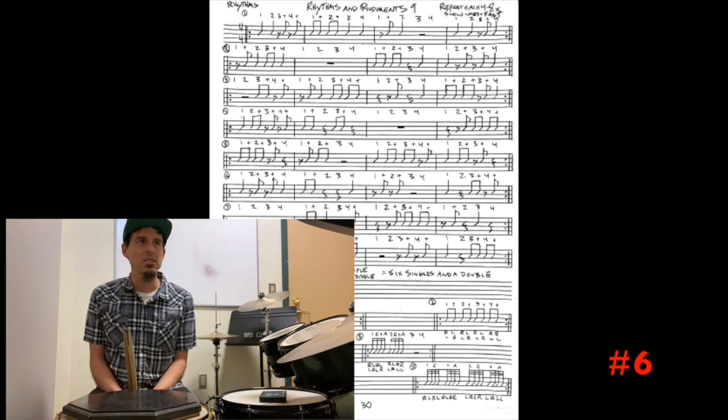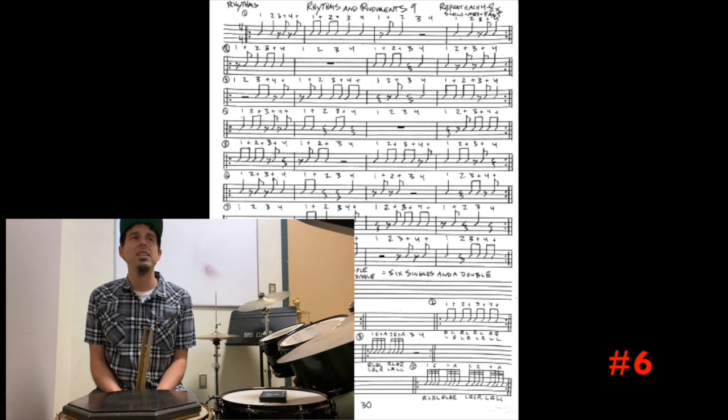For number 6, we're going to start off with a quarter note on beat 1. For beats 2 and 3, we'll have an eighth note rest, and we'll hit the ands of those beats. And then beat 4 has a quarter note. Bar 2 has eighth notes on beat 1, quarter note rest for beats 2 and 3 with a quarter note on beat 4.